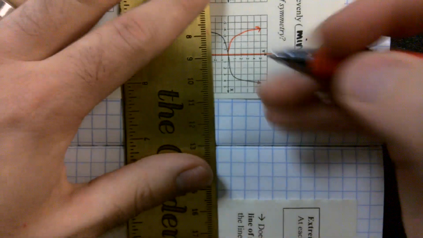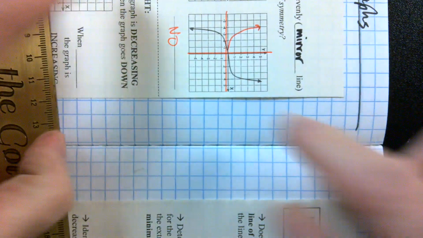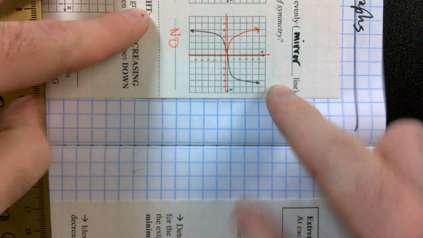Even if I wanted to take, like, what if the x-axis is a line of symmetry? Nope, it's still the same thing. Right? They're split in different ways.